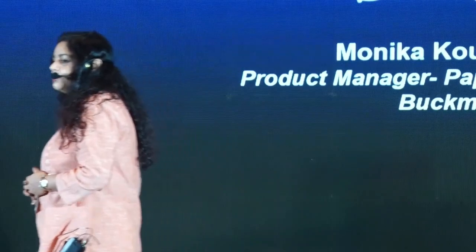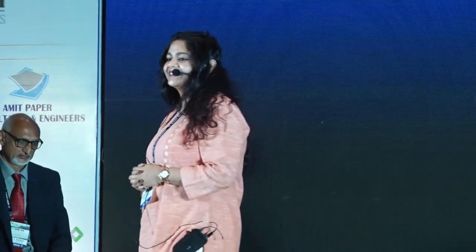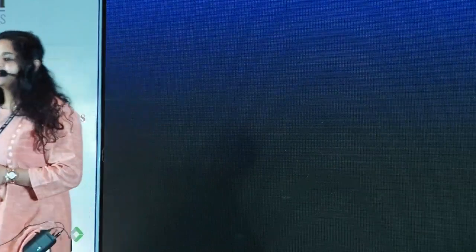Before I introduce my topic, let me ask you something. How many of you want to have a microbial-free and odor-free paper? And how many of you want to reduce the breaks which are occurring due to slime in your paper? Well, I'm sure everybody wants the same thing. So the solution is here.